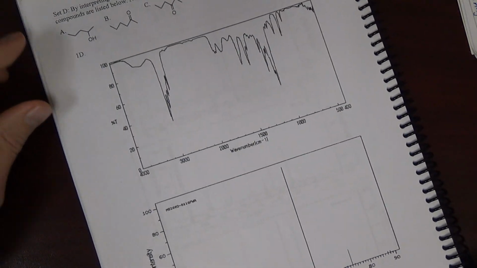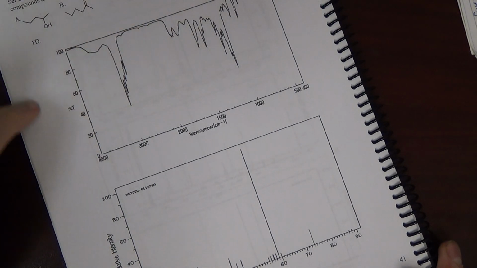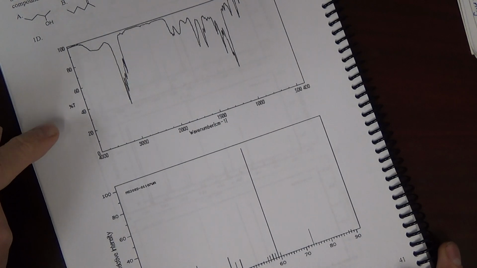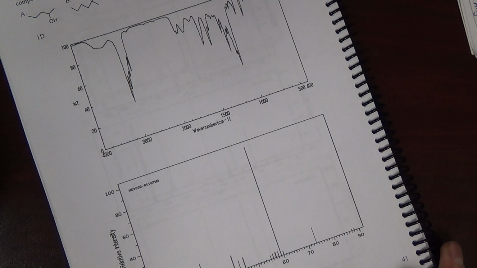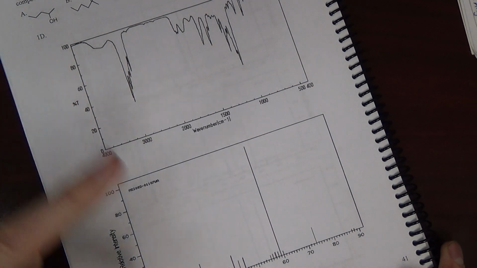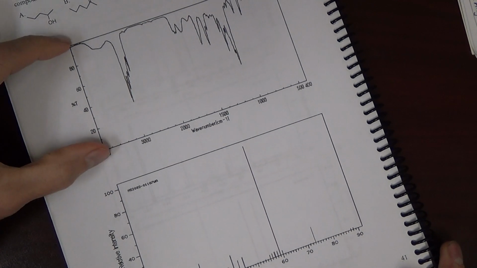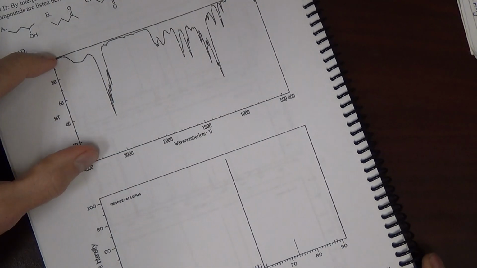And on these, page 41, it's just one compound. Which compound belongs to these two spectra? I'm providing an IR of the compound and a mass spec of the compound. So these can be complementary. It also gives you a chance to review and remember your IR. And we can make use of this.